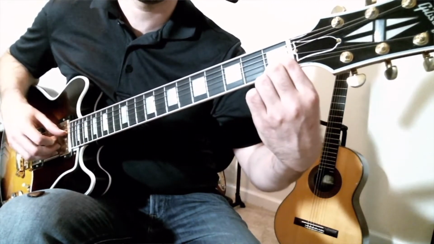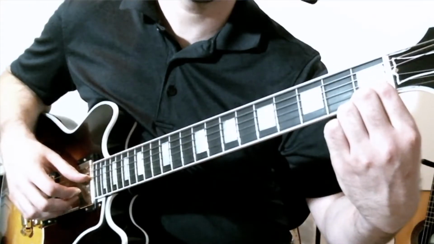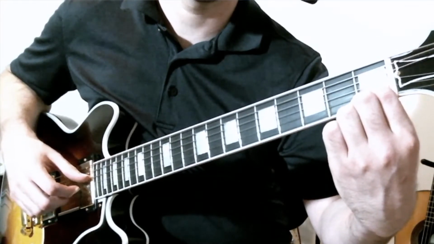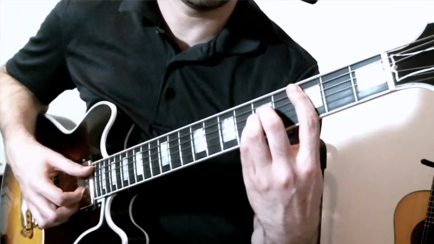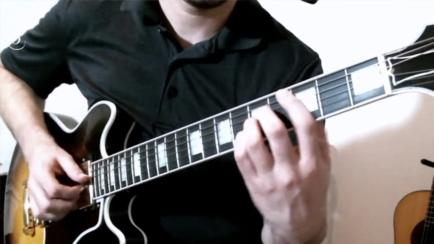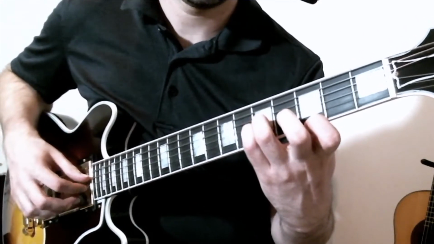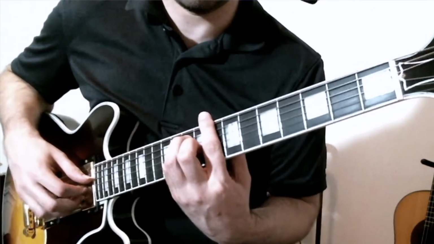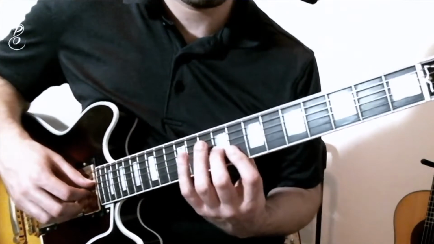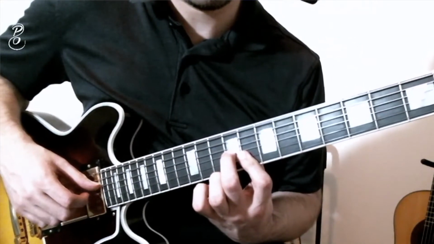So you're going to have G, C, and E. The second one is going to be based on the A shape. It's going to be here, C, E, and G, and the third one is going to be based on the E shape.